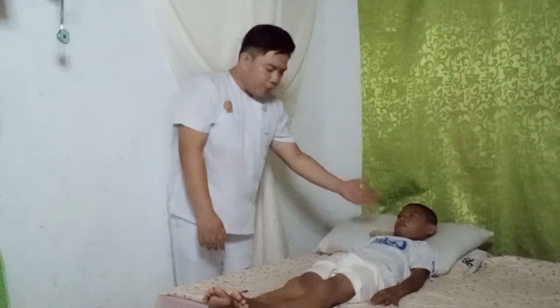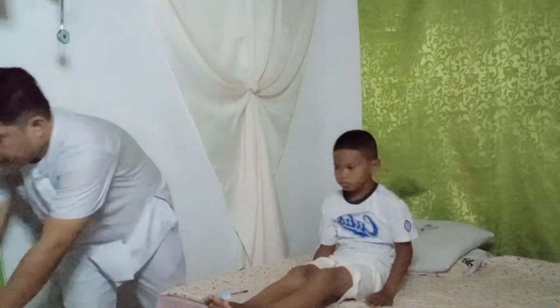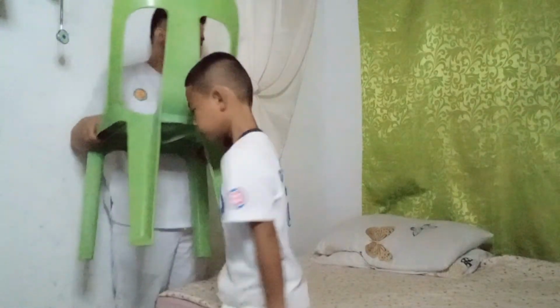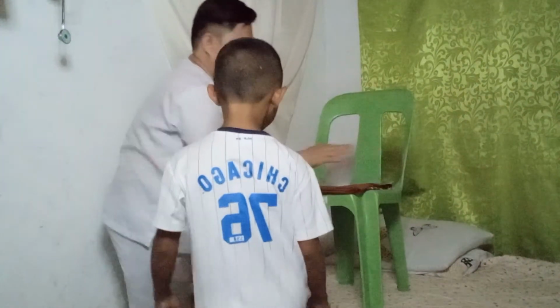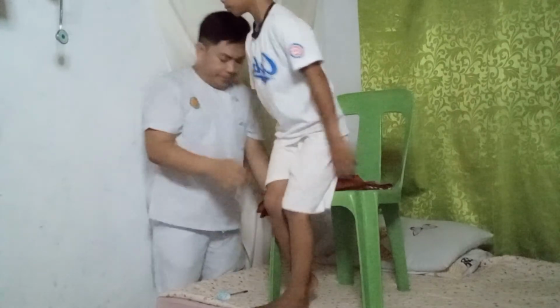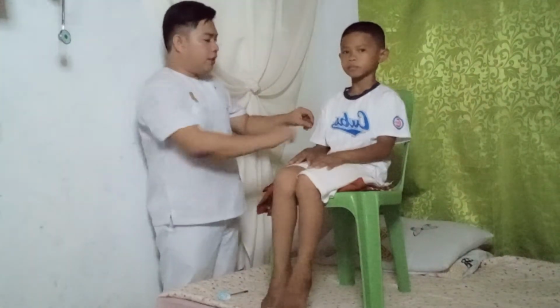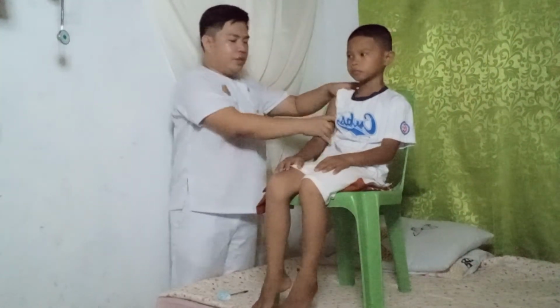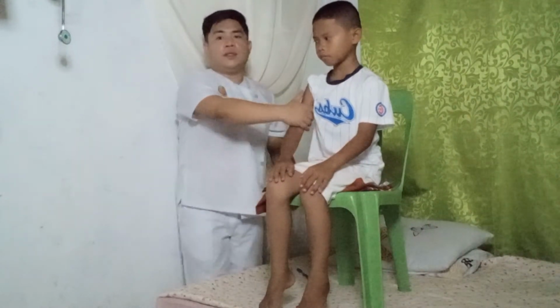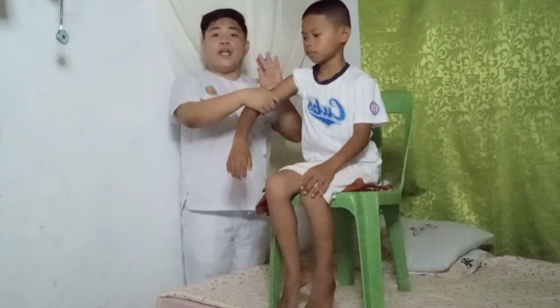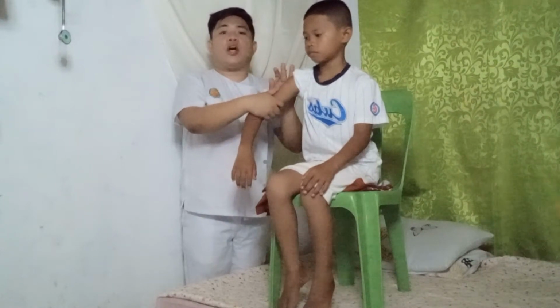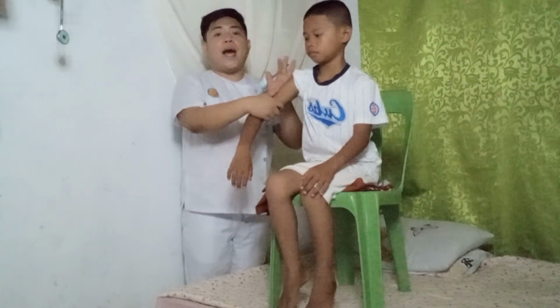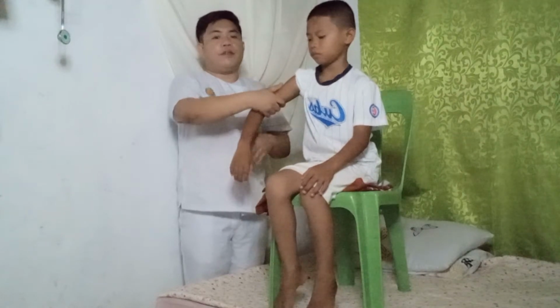Higa po tayo. Bangon po, sir. Upo po tayo. Alis ka muna po. Upo po. Okay. For the normal results, the contraction of the biceps can be seen and felt.